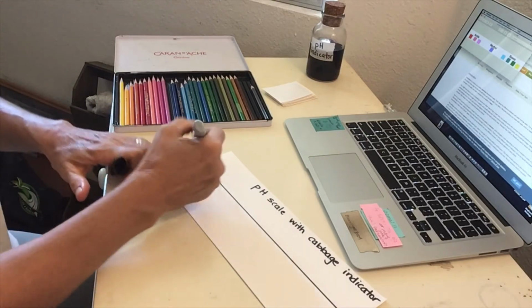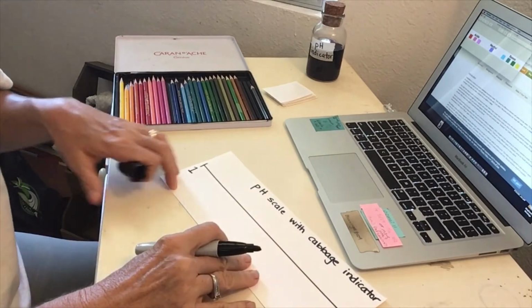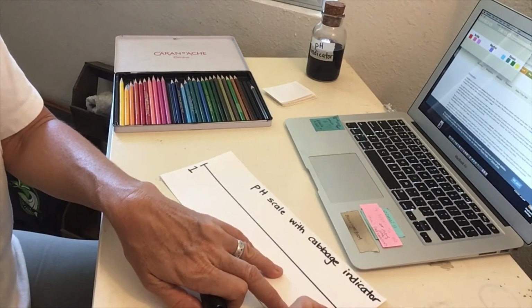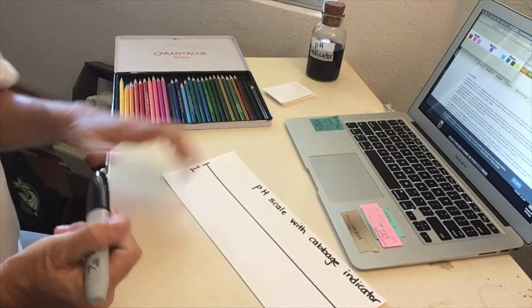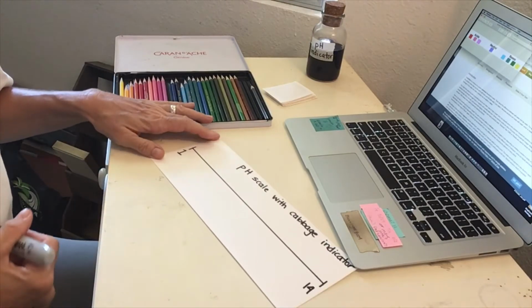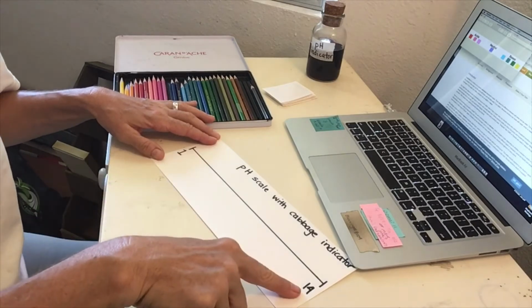I'm going to label my low end with the number 1. And then I'm going to label the top end with the number 14. Let me move that so you can see that. Oops, move it the other way, Mrs. Rankin. From 1 to 14.